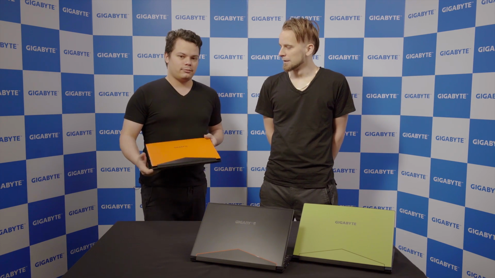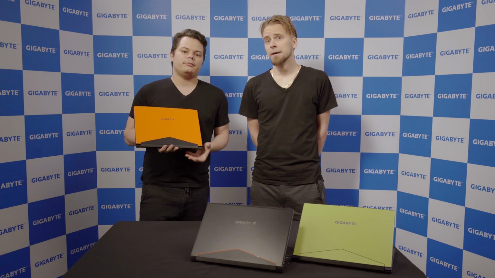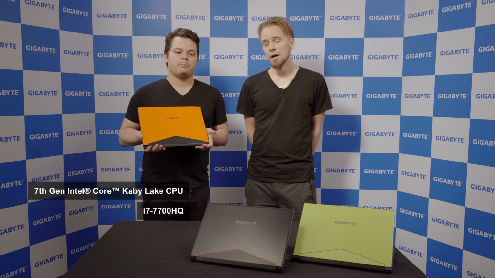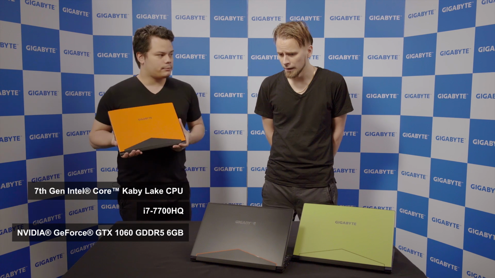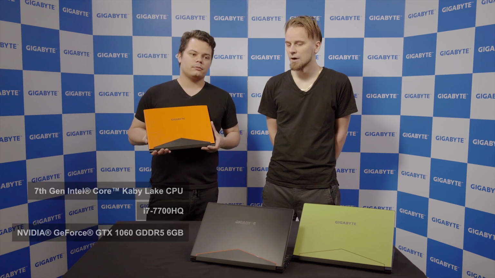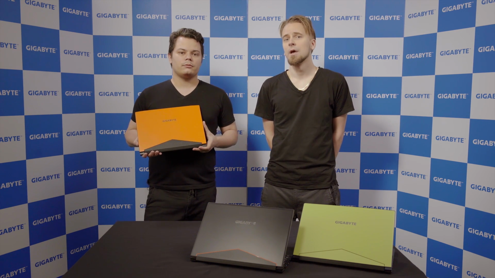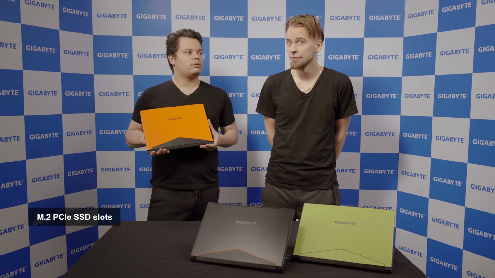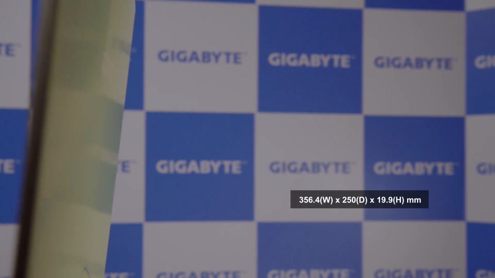It's not such a big difference size-wise, but feature-wise, we have the same CPU, the 7700HQ, and a GTX 1060 from NVIDIA. Another feature we've managed to cram into the 15-inch one is an additional PCI Express SSD slot. So we're gonna have a look into exactly what makes the Aero 15 just a little bit more special than the Aero 14.